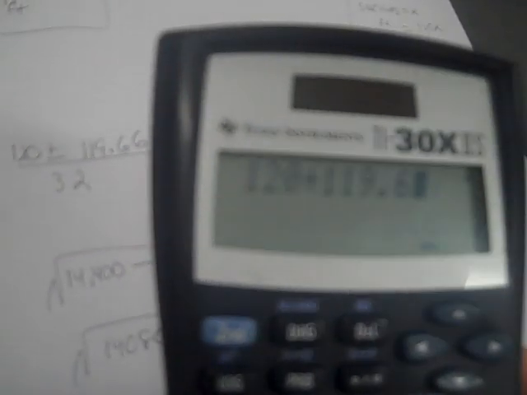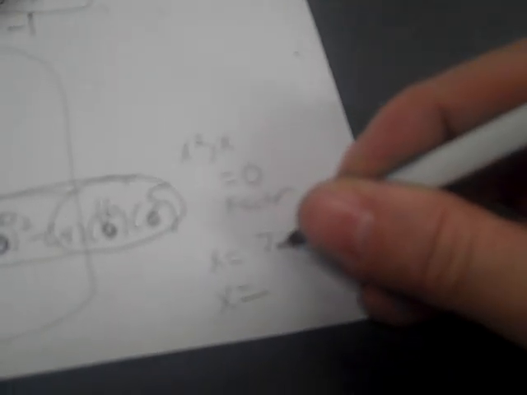119.66. Okay, then I take 120 plus 119.66 divided by 32. 7.49 is your first answer. That's a long time in the air. Then I take 120 minus 119.66 divided by 32, 0.01. I think they're looking for the bigger answer, so 7.49.